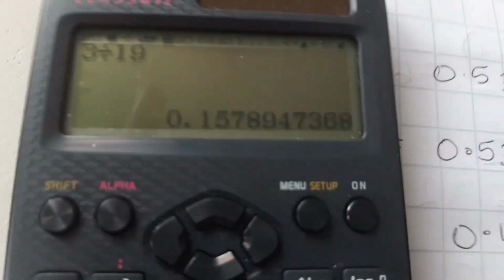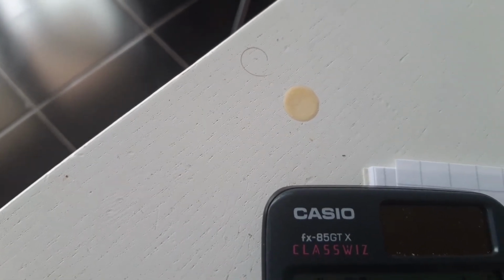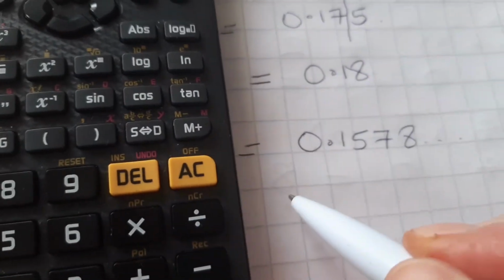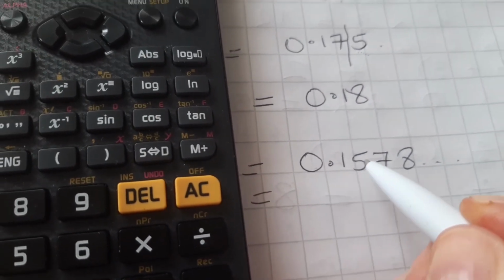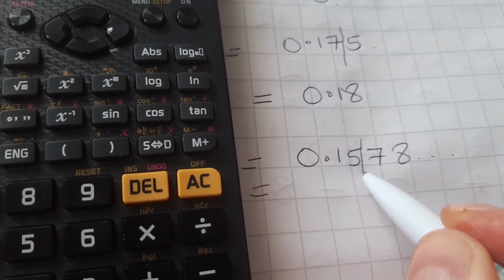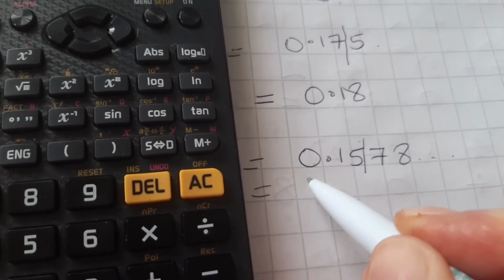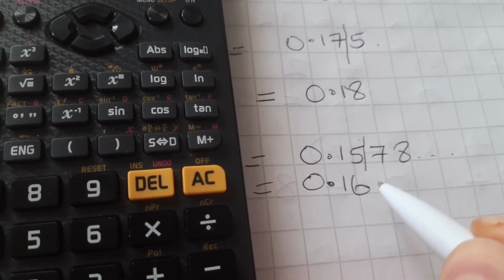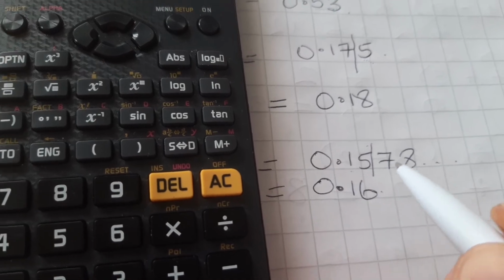So say we had 3 over 19, last one, 3 divided by 19. There's your decimal there, so it's quite a good example to do. There's no way you would write all that down. So we'll just write the first 3 numbers, 0.157, and we'll write the 8 as well. So if we want to round that one off, there's your first 2 numbers that we want to think about. After it is a 7, which means we add 1 on. We don't write 15, we write 16.